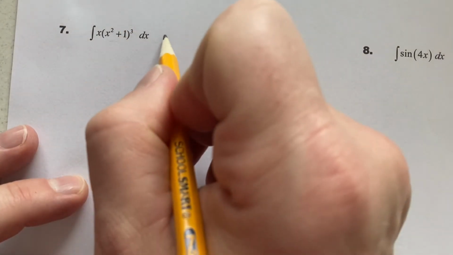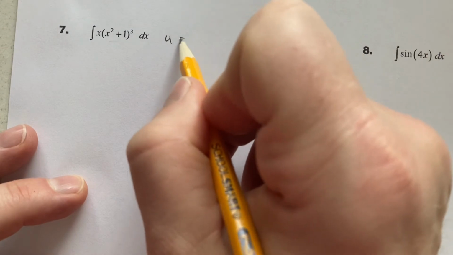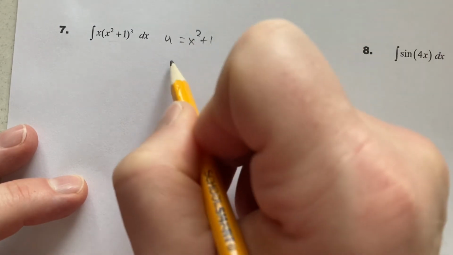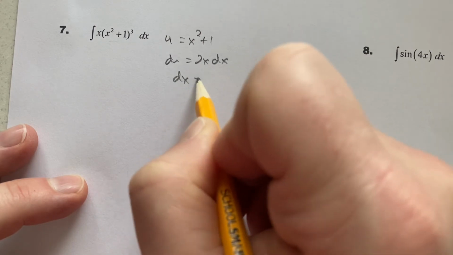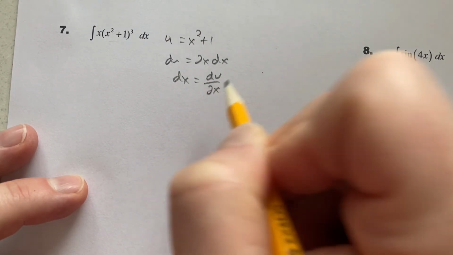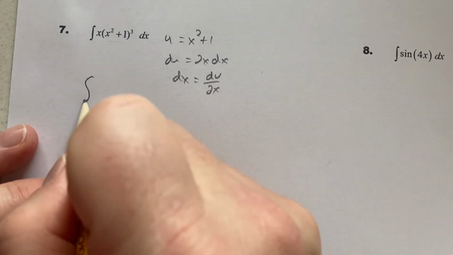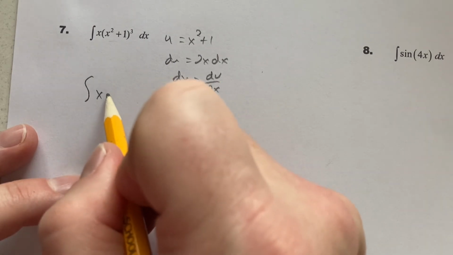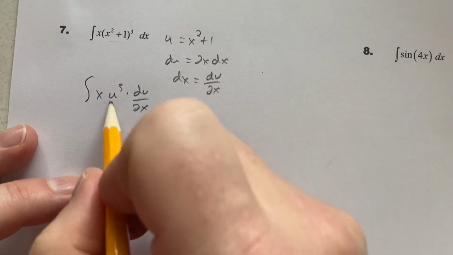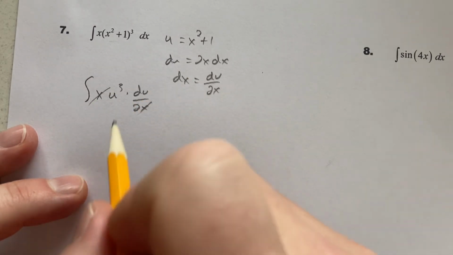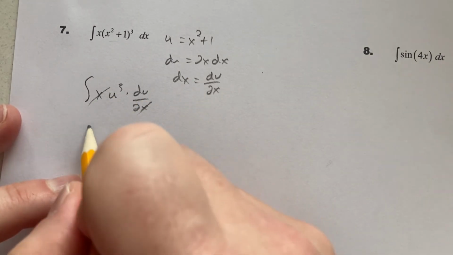Okay. All right, number 7, again, pretty easy to see. We got x squared plus 1, that's inside the u cubed. That's going to be our u. So du will be 2x dx. That makes dx equal to du over 2x. So come on over here. I have the integral of x times u cubed times du over 2x. This x and this x cancel. I can bring this 1/2 out front.